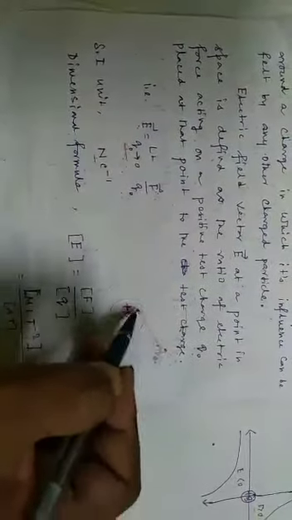That is the specified space in which, if another charged particle is placed, it will be affected because of this. It will experience some force because of this. And this space is known as electric field.